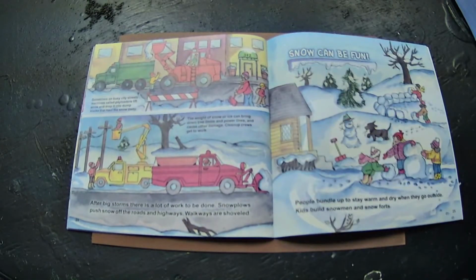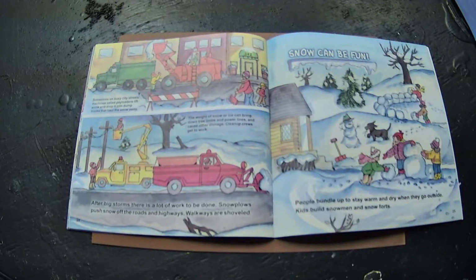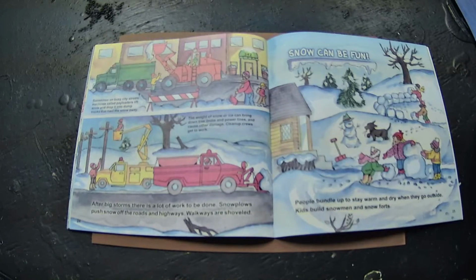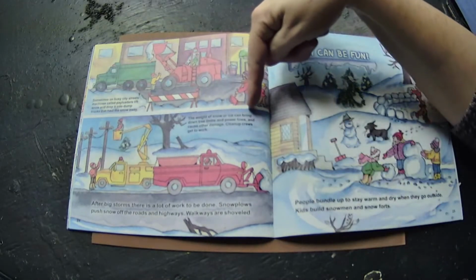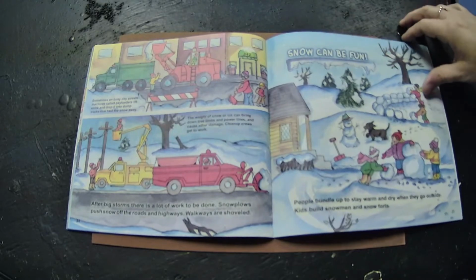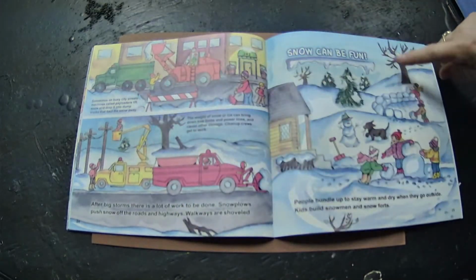After big storms, there is a lot of work to be done. Snow plows push snow off of the roads and highways, walkways are shoveled, and people bundle up to stay warm and dry when they go outside. And kids build snowmen and snow forts. Sometimes on busy city streets, machines called payloaders lift snow and drop it into dump trucks that haul the snow away. The weight of snow or ice can bring down tree limbs and power lines and can cause other damage. Cleanup crews get right to work. So for that part right through there, I don't think snow's that much fun.